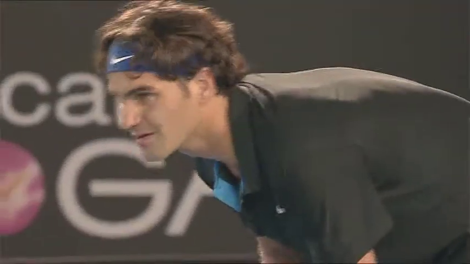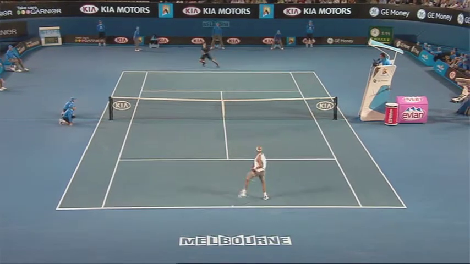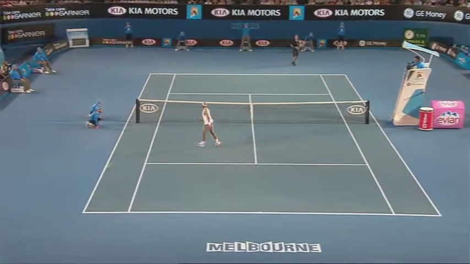The percentages also apply when you're in a defensive situation. Federer here is in a spot of bother, and just have a look at this backhand pass. Respected the net, respected the safe lines.